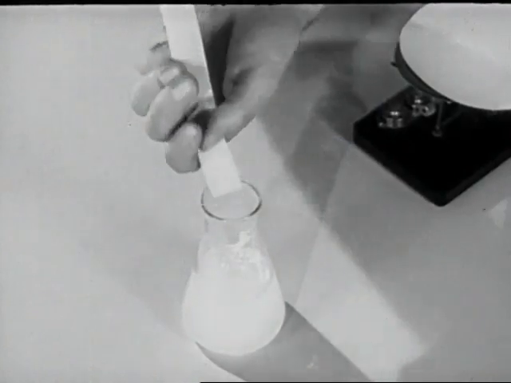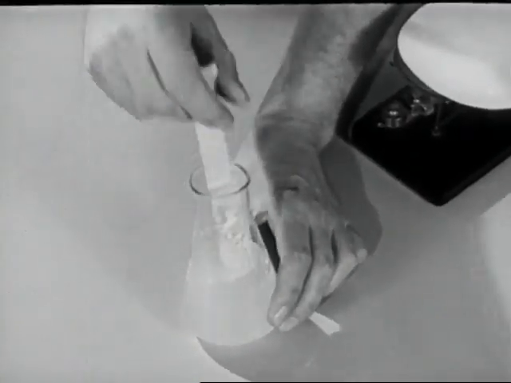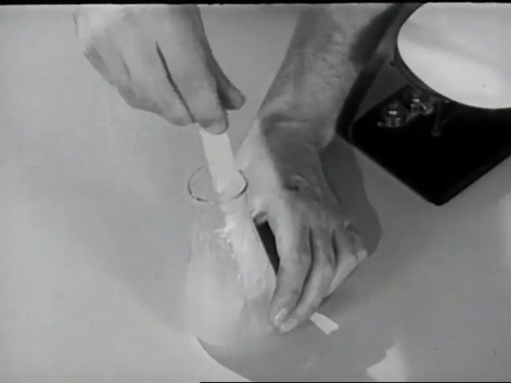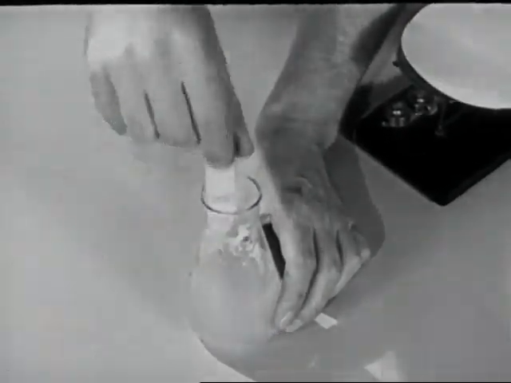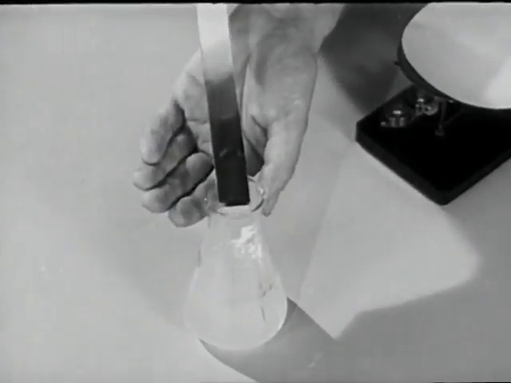A piece of exposed film, when immersed in the solution, will rapidly turn black, indicating that the developing power is unimpaired by the sodium sulfite. But now we notice that the solution remains perfectly colorless. Our developing solution is now practically complete.